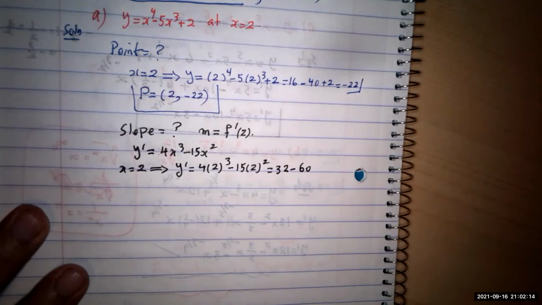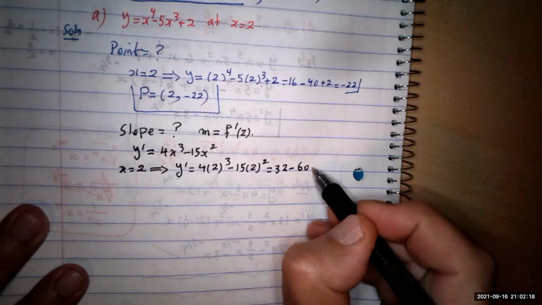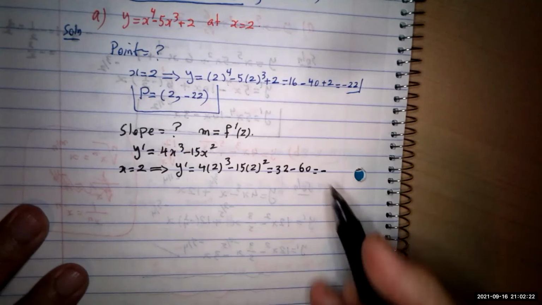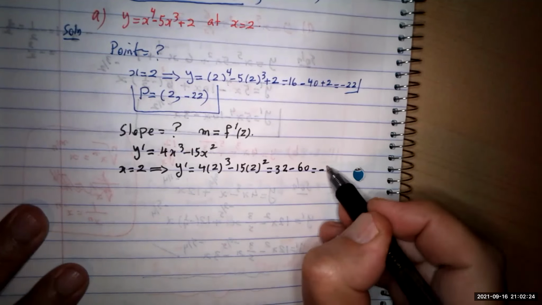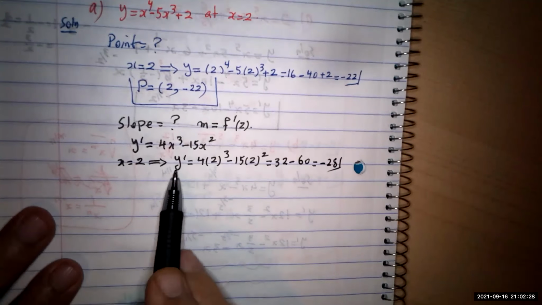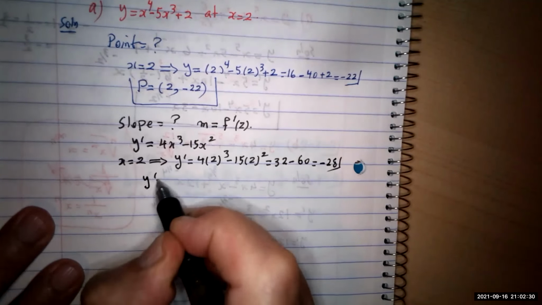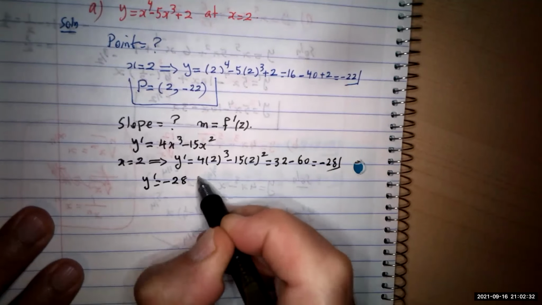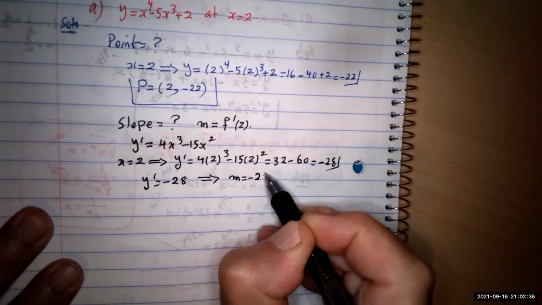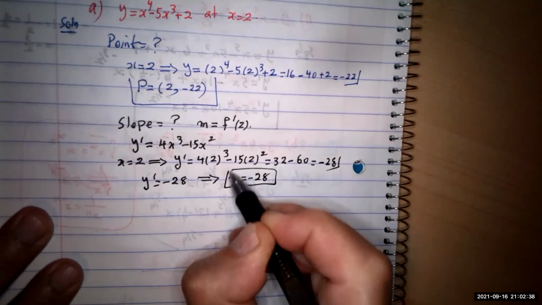Now we are going to subtract it. If you subtract it, this is going to be a negative. I think it's 28. Yes, that's going to be negative 28. But this y prime is m, the slope. The slope, negative 28. That's it.